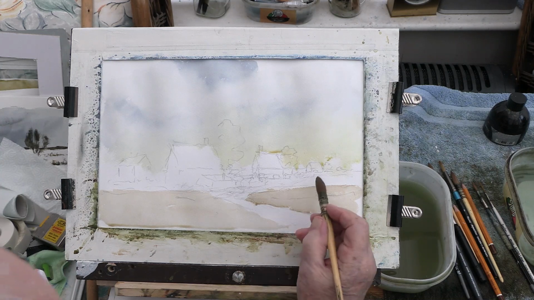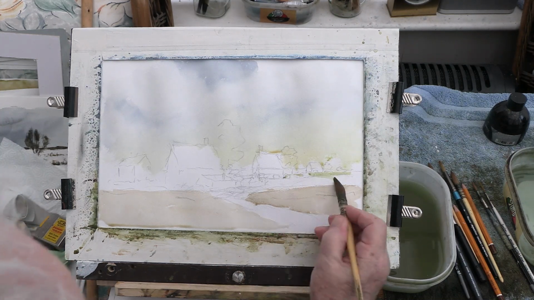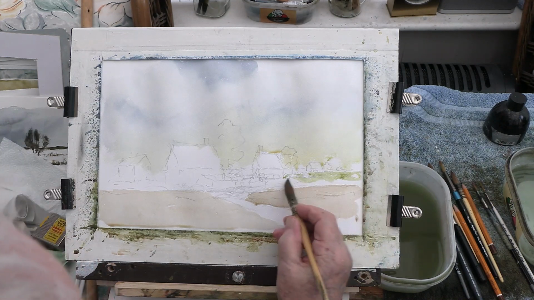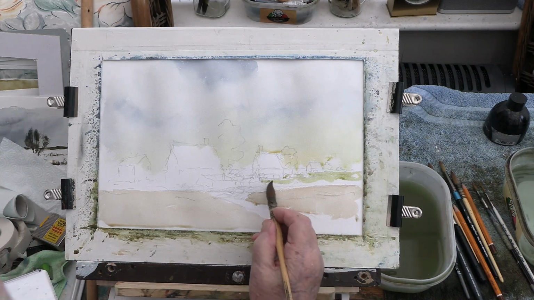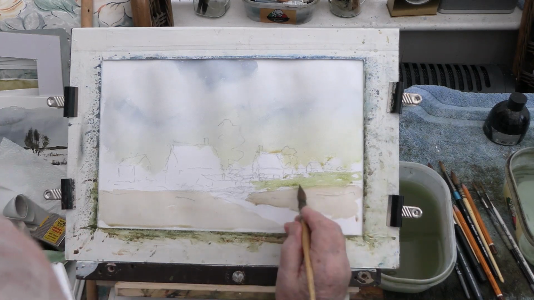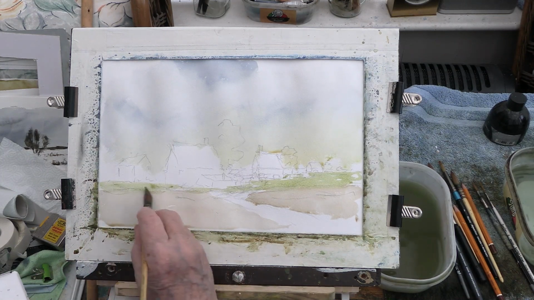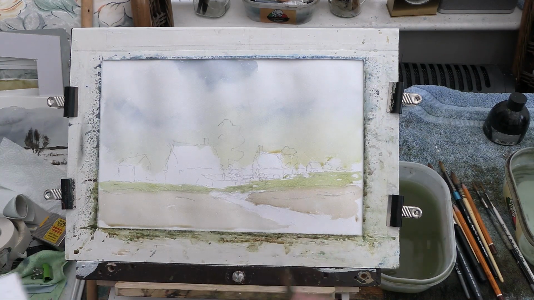Let's see, where are we? We've got that distance there, and another distance here. Getting lost here. You might have to put a bit of pen work in just to sort it out.